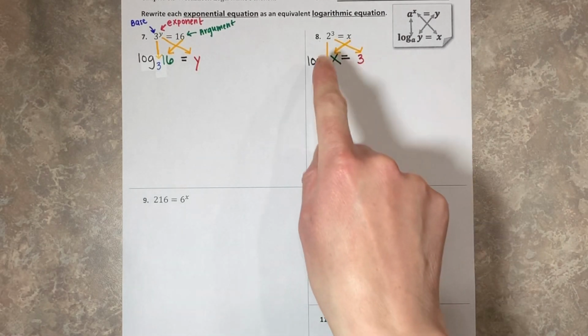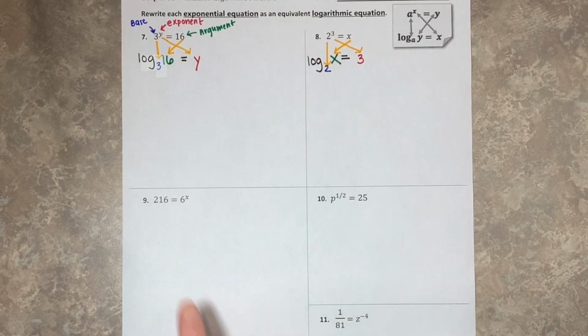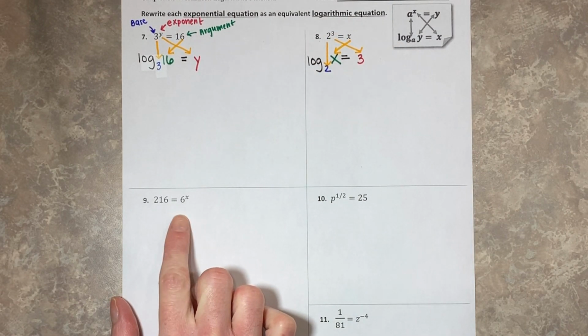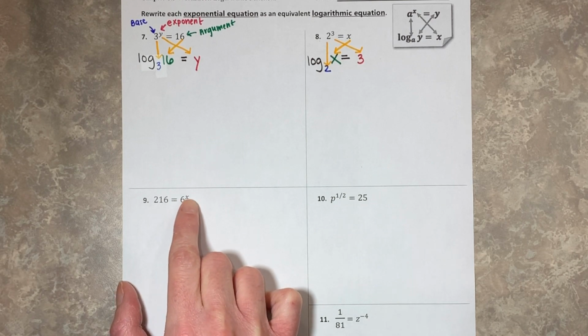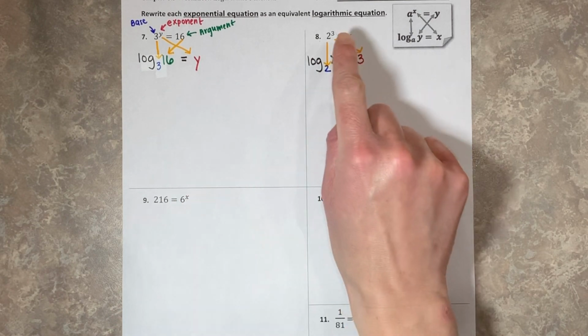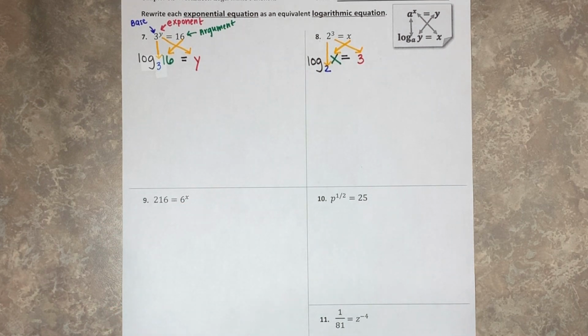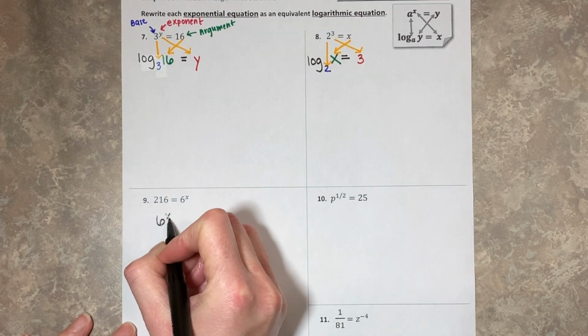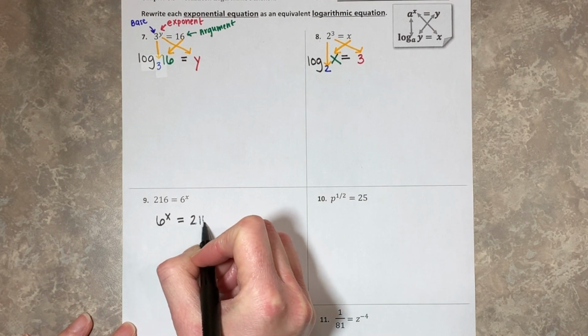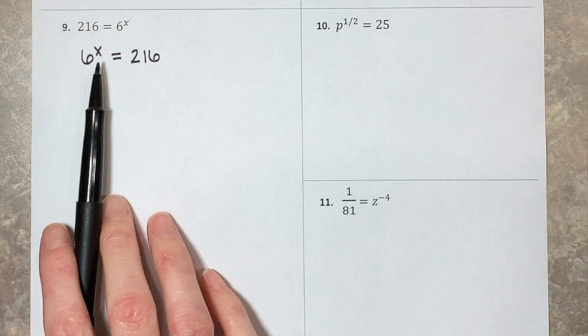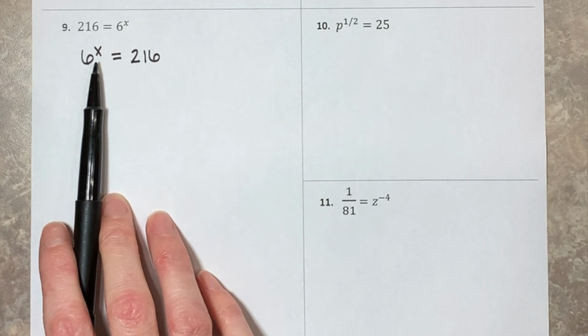Now, before we use this trick, we have to make sure that our exponential equation is written so that you have your base and your exponent on the left, just like we had here. So let's swing this around the equal sign to rewrite this as 6 to the x is equal to 216. Now that we have the base and the exponent on the left, now we can use our trick.